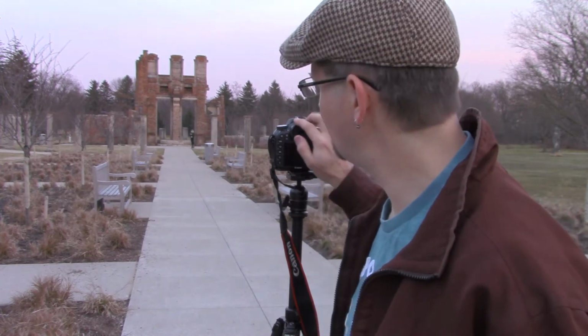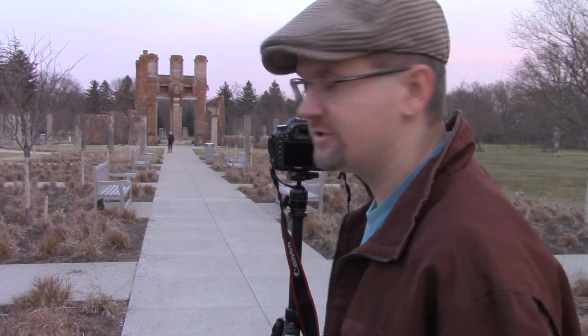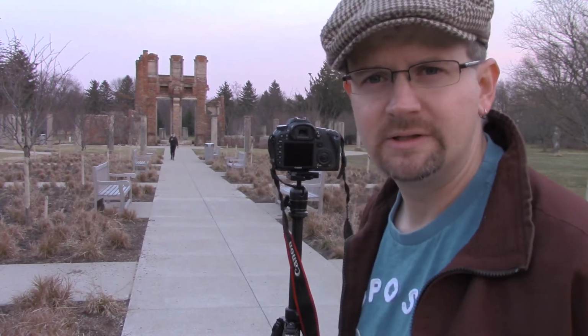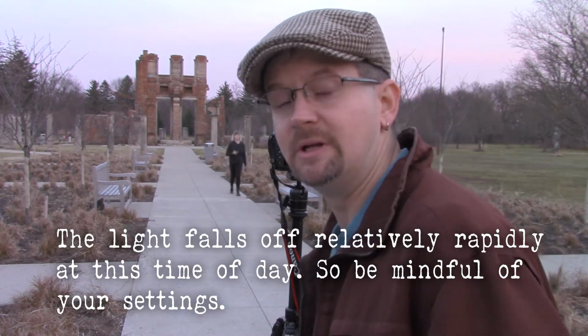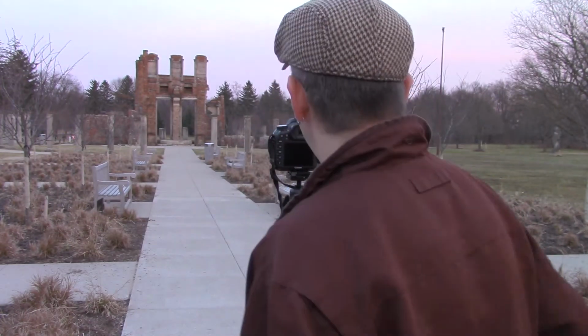If you don't have a proper seal on the eye cup, it can cause light leaks from the back, and that can result in a skewed exposure setting. So I'm going to wait until this person moves out of the way, and then I'm going to take my 3 exposures. Because the light is failing, I had to reduce my shutter speed again. Usually, every 5 minutes or so, you're about a stop different at this time of day.